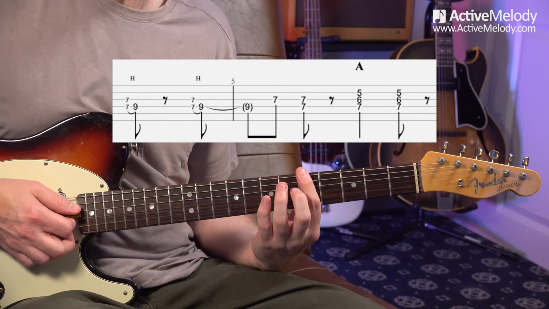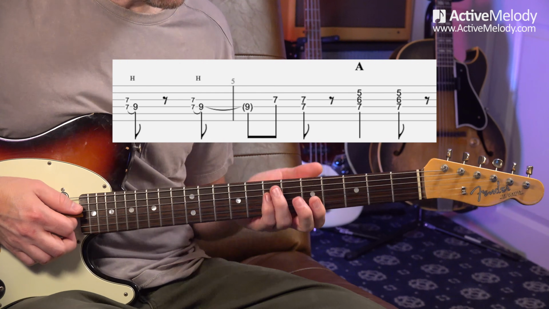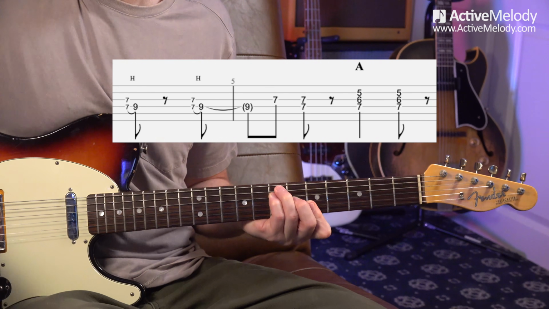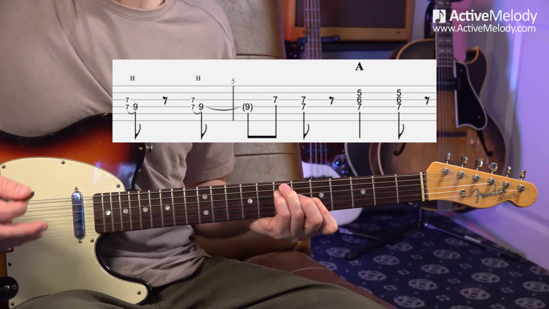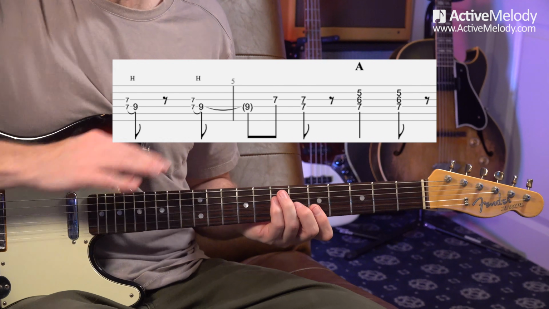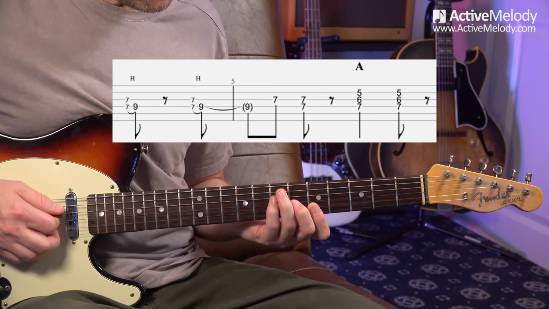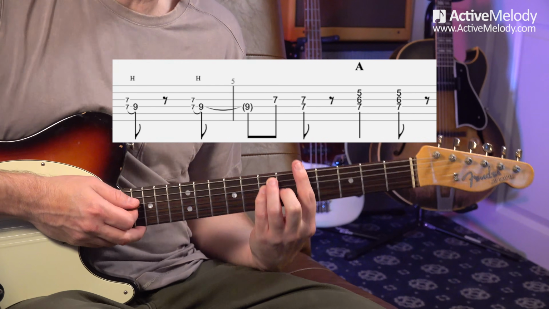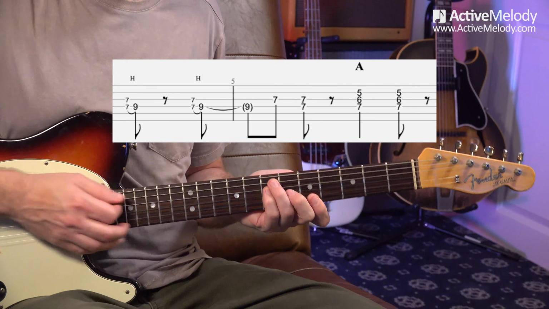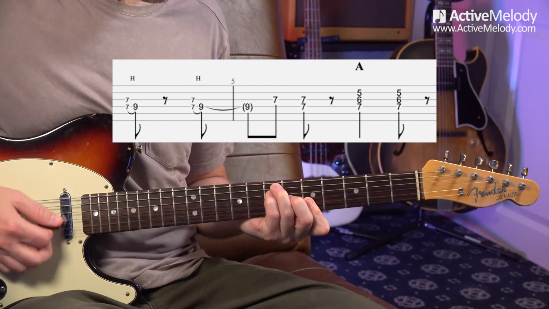Now, I did not use my finger to bar all 6 strings. I just played it like this. That's how I learned to play bar chords early on. It's probably not the most accurate way, but nobody's ever complained. I've never got one complaint from it. So that way you don't have to try and do this. It's just less comfortable to do that with your hand. I find it easier to play it like this.